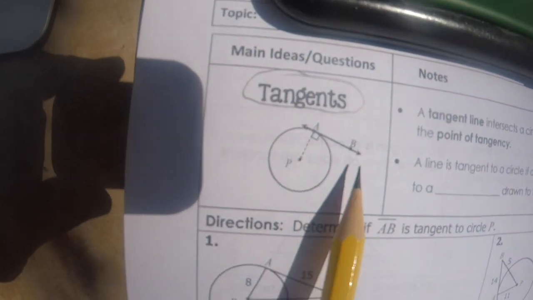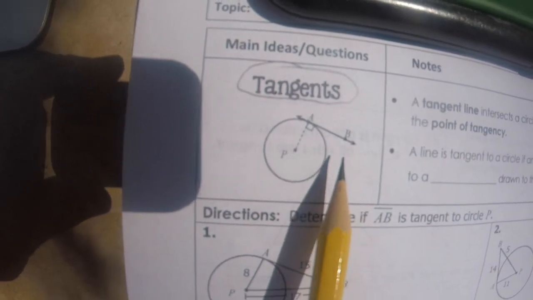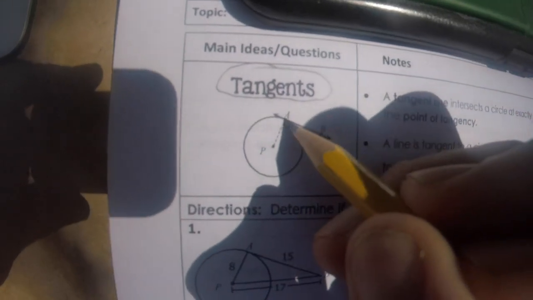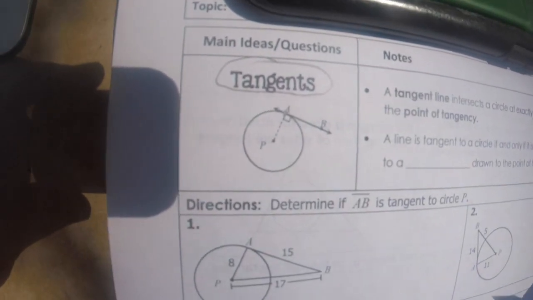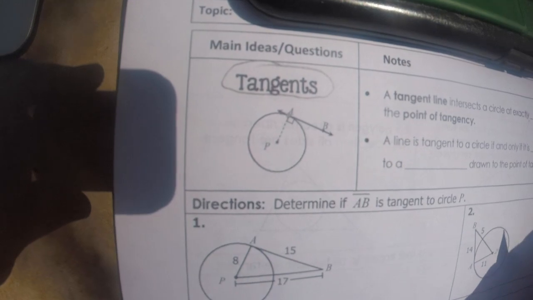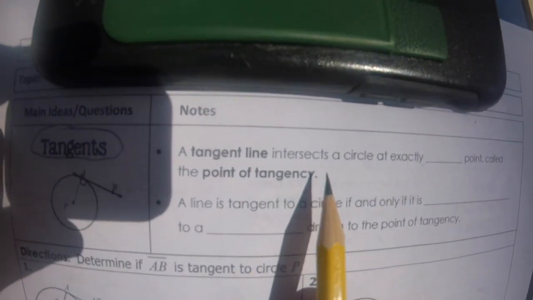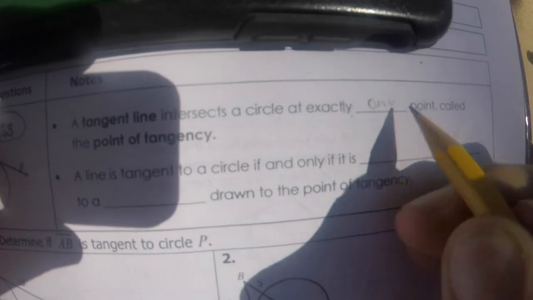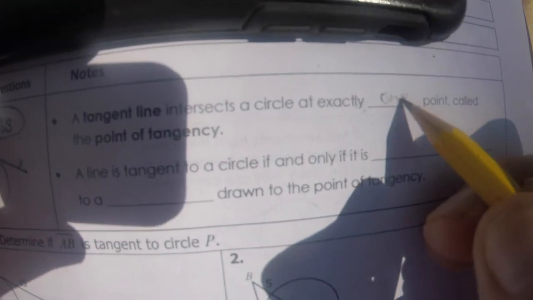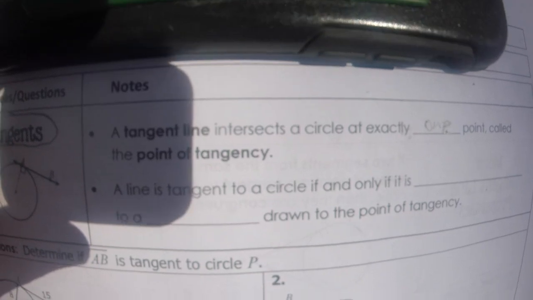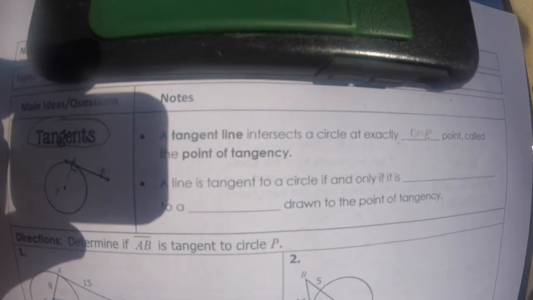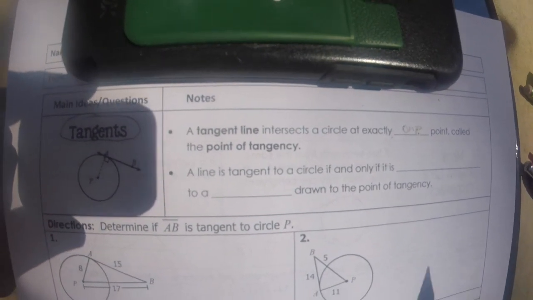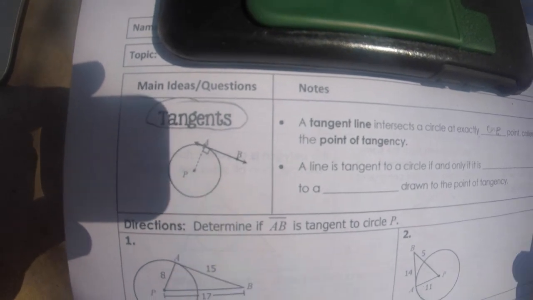Well, AB is the tangent line here. How many points does it touch the circle? Just one, at A. And that's exactly what a tangent line is. All a tangent line is, is a line that intersects a circle at exactly 1 point. And that point where it intersects is called the point of tangency.